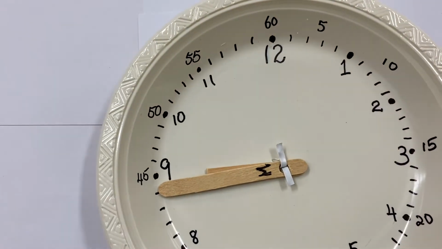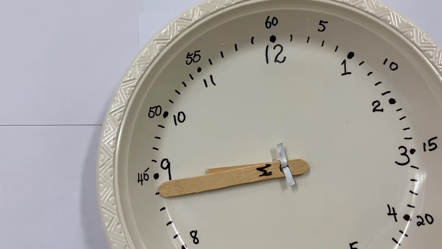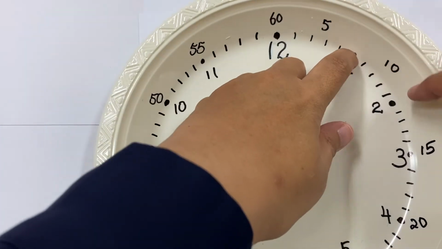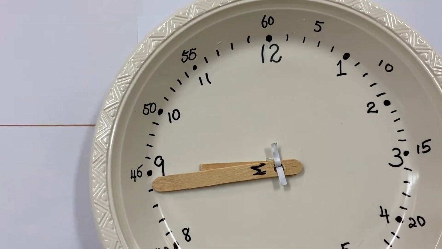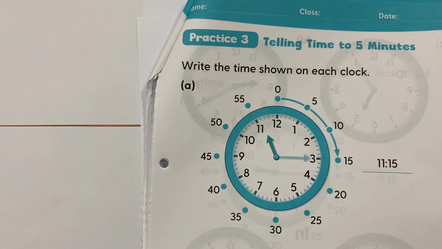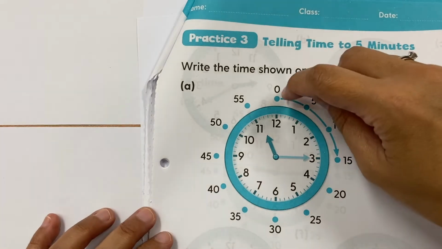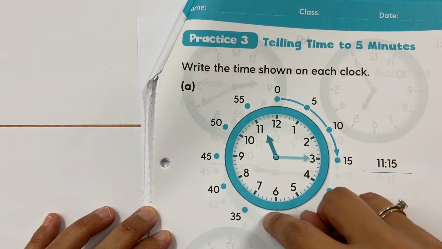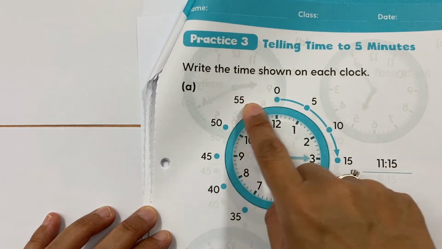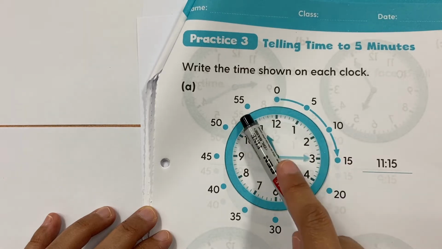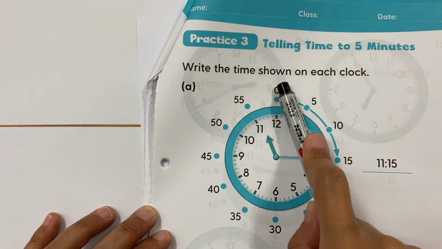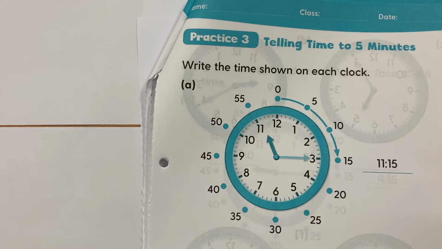Can everybody see that? So you are counting in fives: 5, 10, 15, 20, 25, 30, 35, 40, 45, 50, 55, and 60. It's like what you see here in your worksheet. So you have 5, 10, 15, 20, 25, 30, 35, 40, 45, 50, 55, and here it goes back to 0 because it has already hit the 60. Now let's take a look at how we are going to do our time.